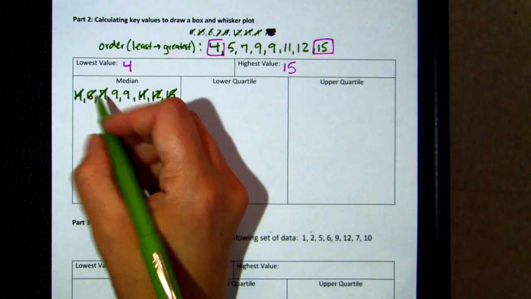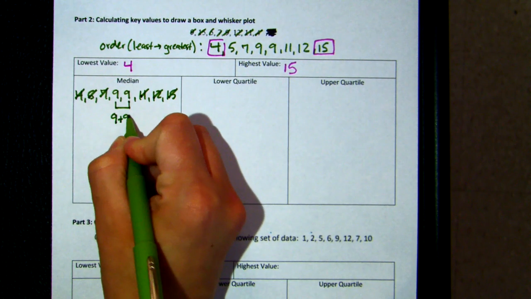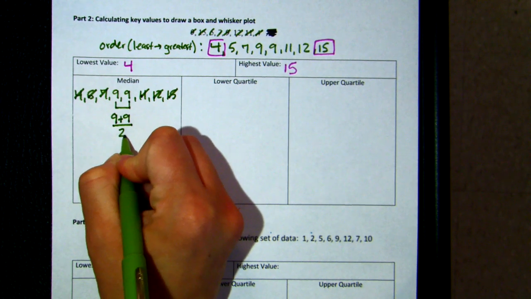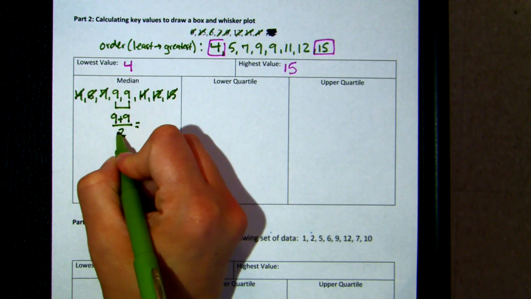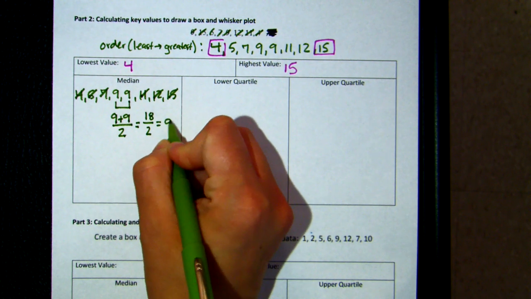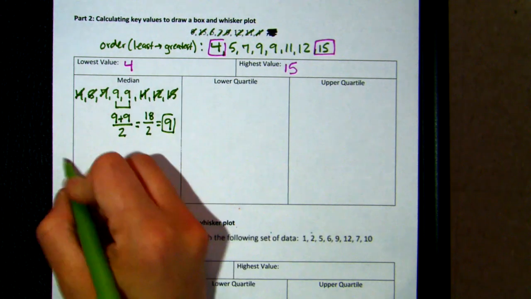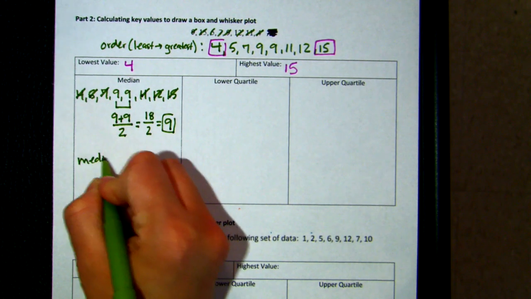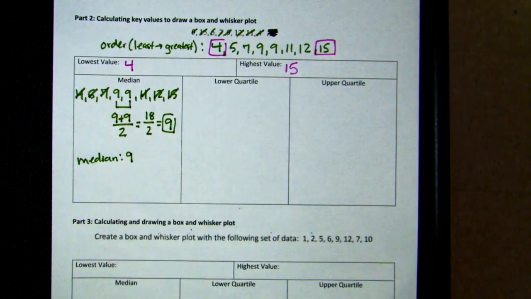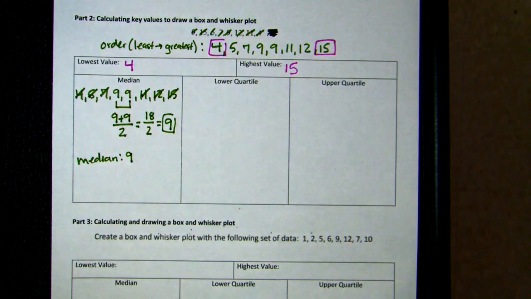Usually when I'm left with 2 numbers in the middle, I take these 2 numbers, I add them together, and I divide by 2. So that gives me 9 plus 9 divided by 2. That's 18 divided by 2, which is 9. Because if it's the same number in the middle, we know it's 9. So that means our median is 9.